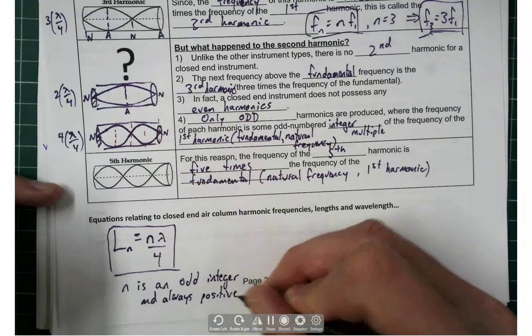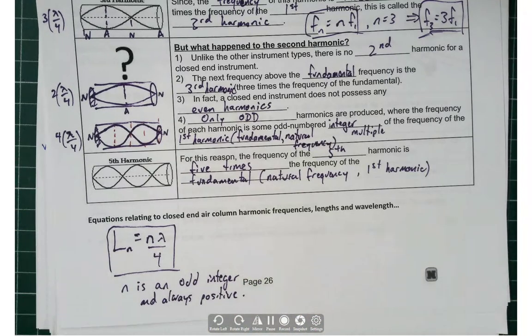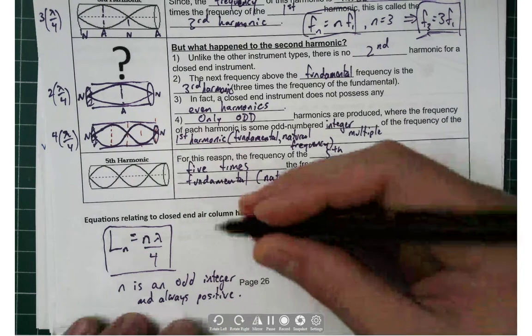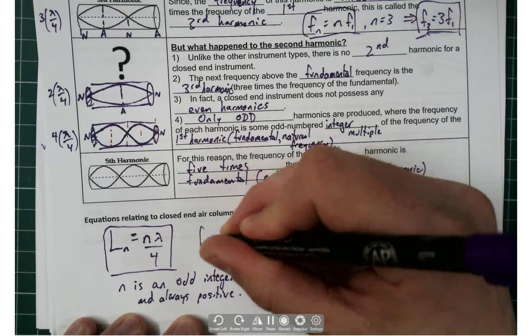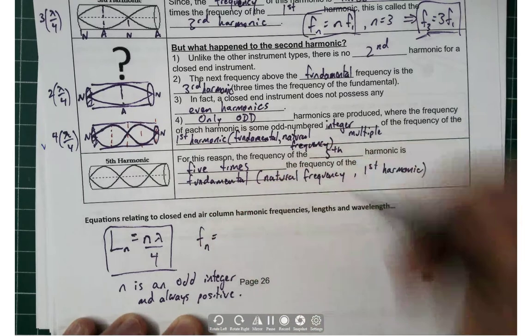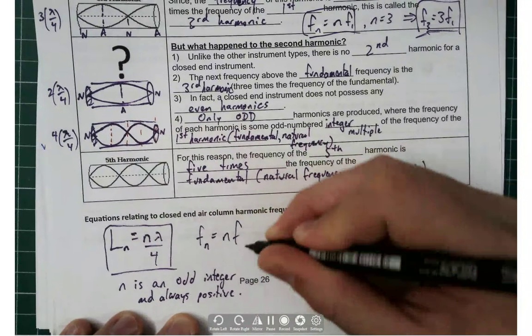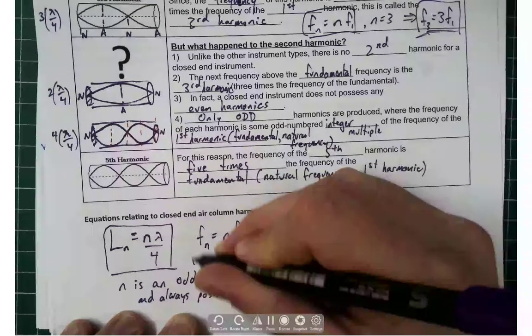And that n value, somebody asked me in the other class if the n value contributes to the significant figures. It does not. Integers never contribute to significant figures. We're just counting how many. And you either had a whole thing of that thing or you didn't. So it doesn't impact the significant figures when you do our calculations. And what's more, the harmonic frequency, f sub n, is equal to n times f1, the first harmonic.